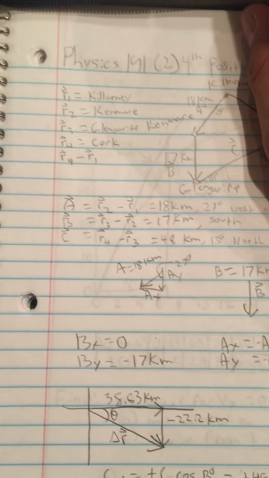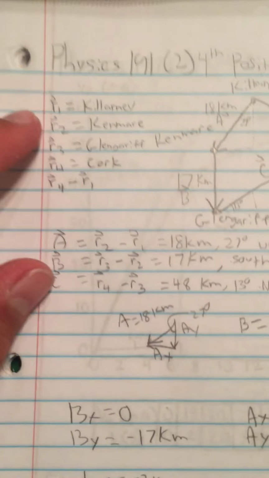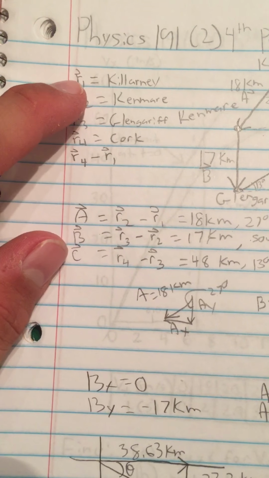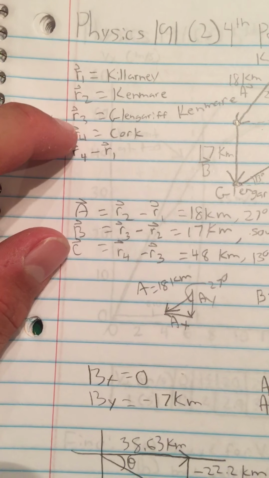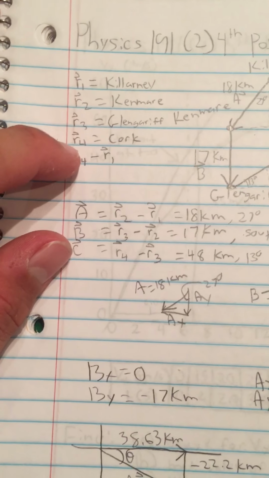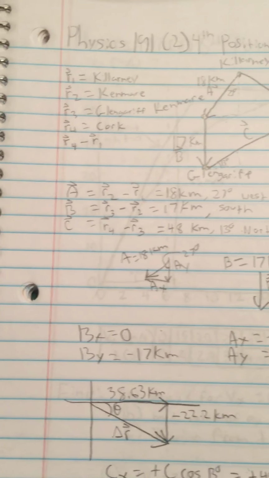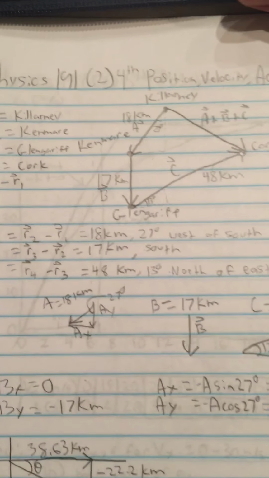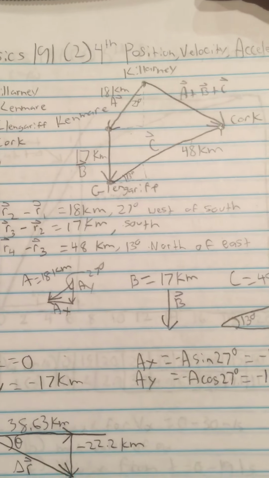So, the first thing I start out doing is we can call the four positions R1 for Killinary, R2 for Kinmare, R3 for Glengriff, and R4 for Cork. So the displacement for the whole trip is R4 minus R1. In this problem, they give us the displacements for the three parts of the trip.